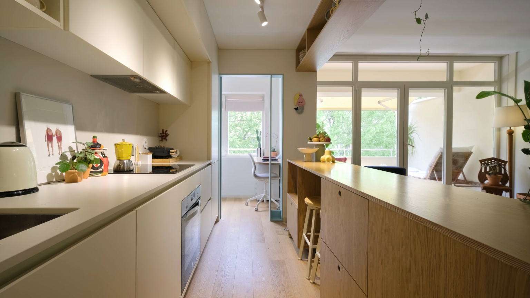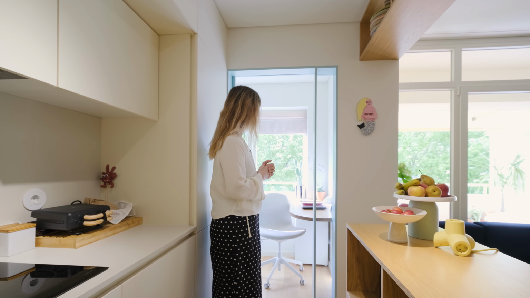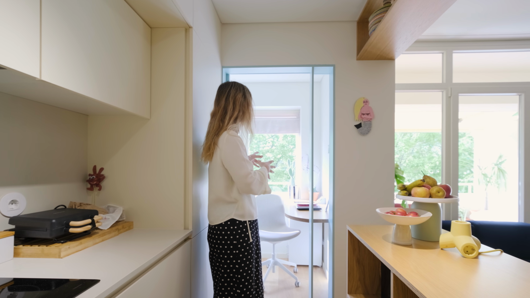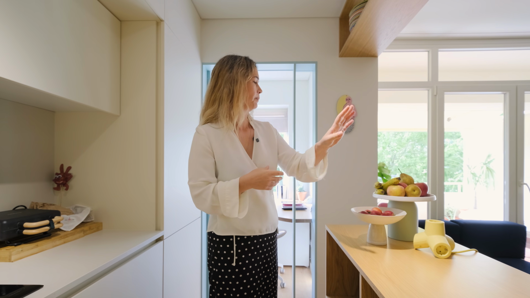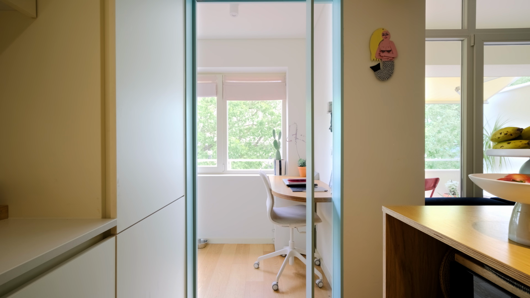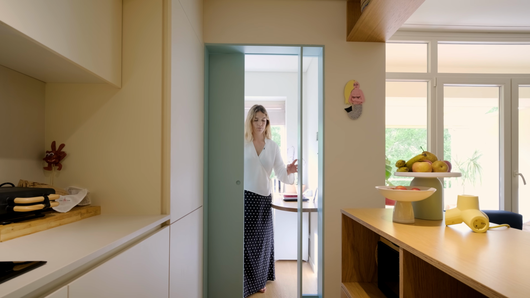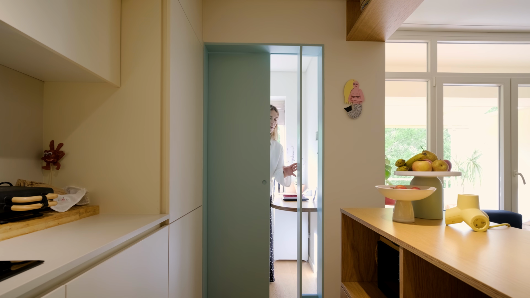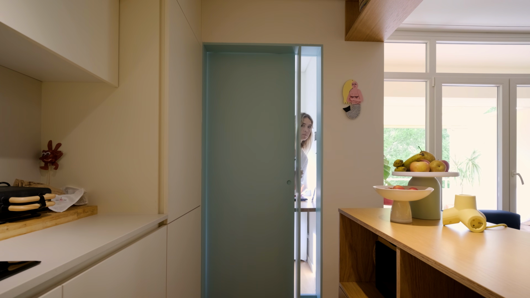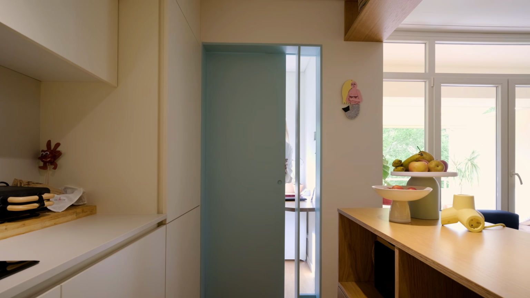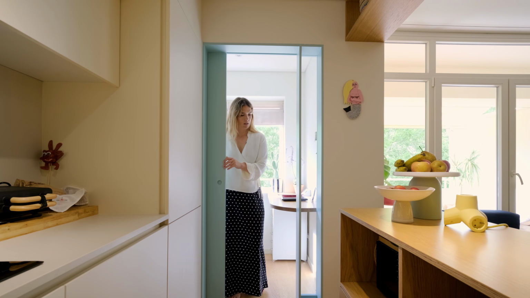Here is the office. Before, it was just a laundry in a closed balcony. It was a wall here. The space had no connection. When I close the door to have some privacy, I can keep an eye here, and I can see Nico's bedroom.